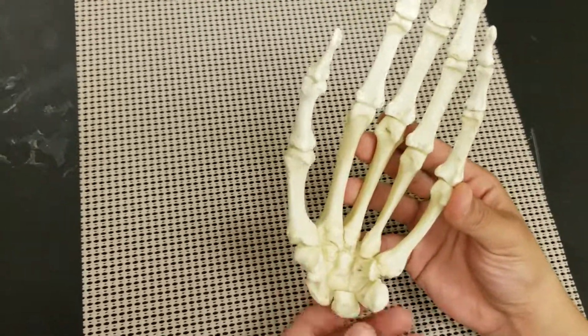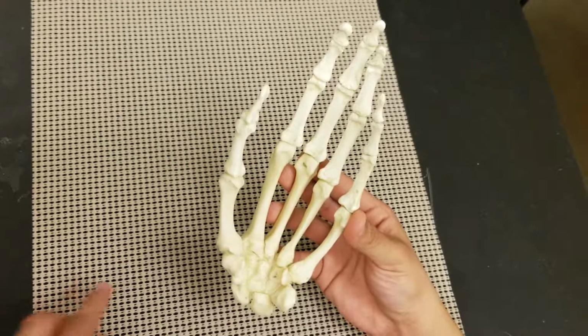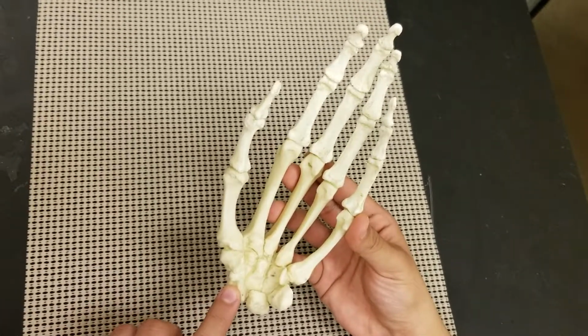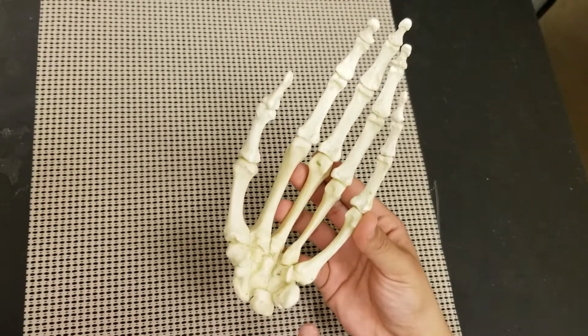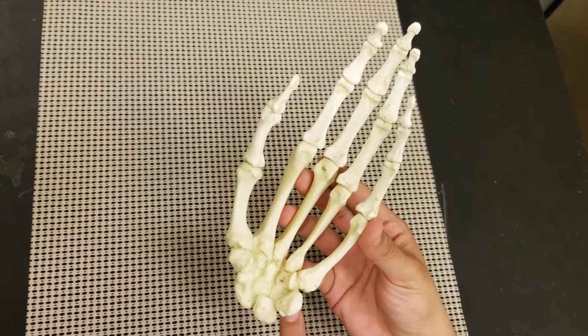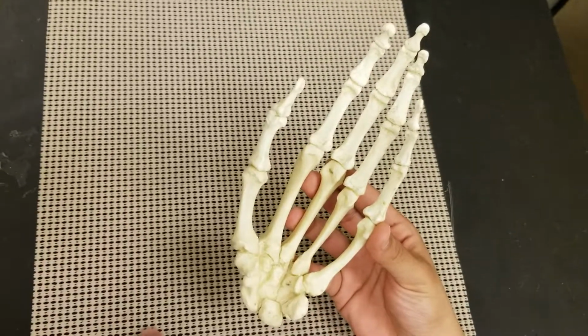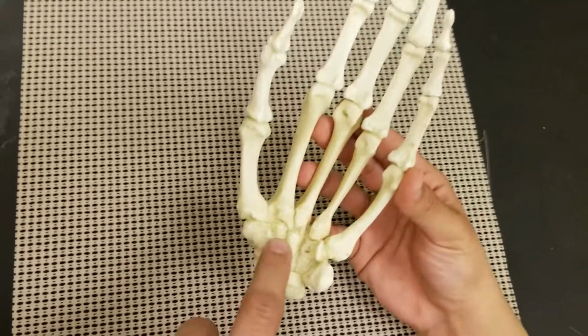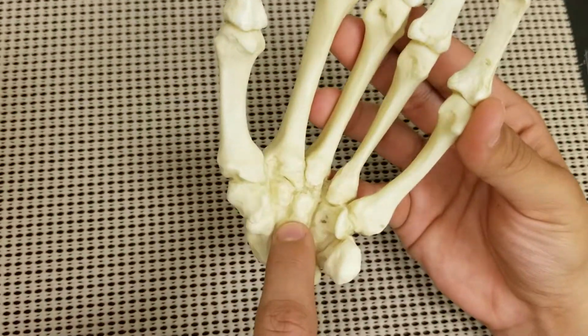The carpals are divided into 8 different ones, which start as scaphoid, lunate, triquetral, which is underneath the pisiform. Then we go back to the trapezium, trapezoid, capitate, and hamate.